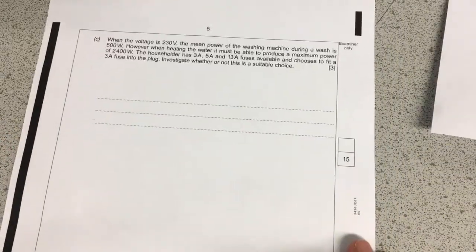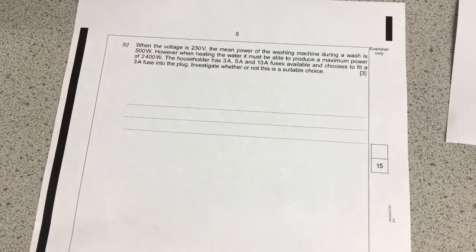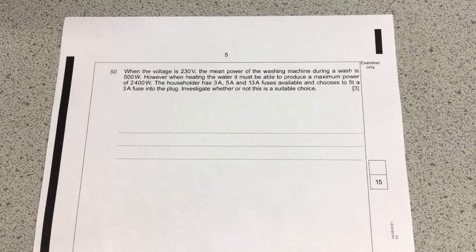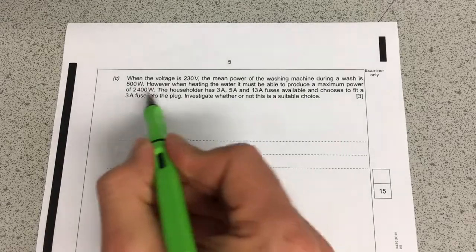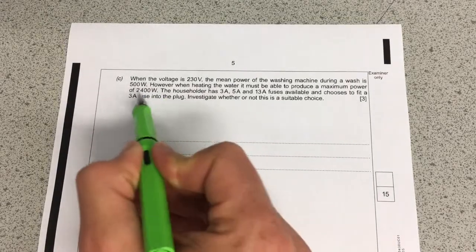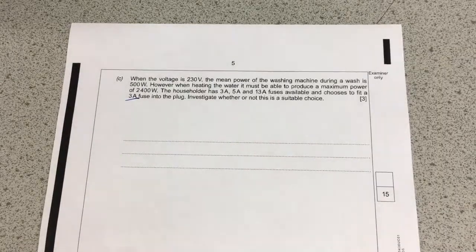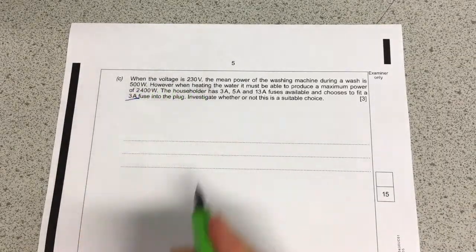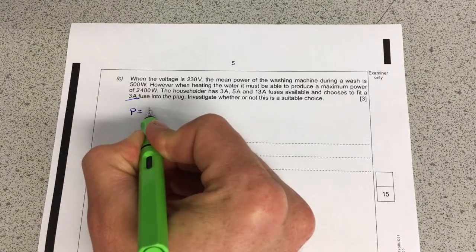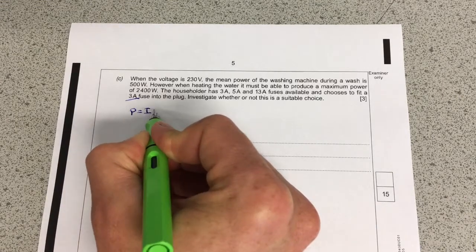And then we've got one last question here at the end, which is all to do with fuses. Now, the important bit about fuses is the fuse has to be bigger than the current you are trying to put through the fuse. So what we're going to do is just do a quick evaluation of this to find out what's going on. So this person is going to fit a 3 amp fuse because they've looked at this bit here. So from page 2, power is equal to current times voltage.